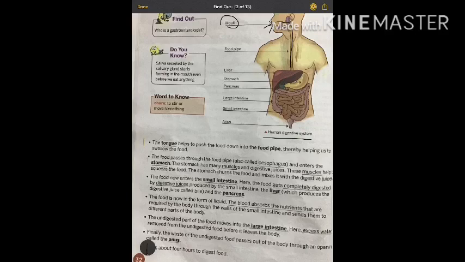This is called food pipe. Food pipe, also called esophagus. Through this pipe, food is carried from the mouth to the stomach. Now here, can you see, this is the stomach.